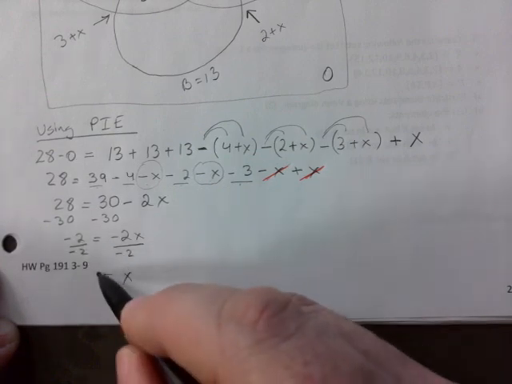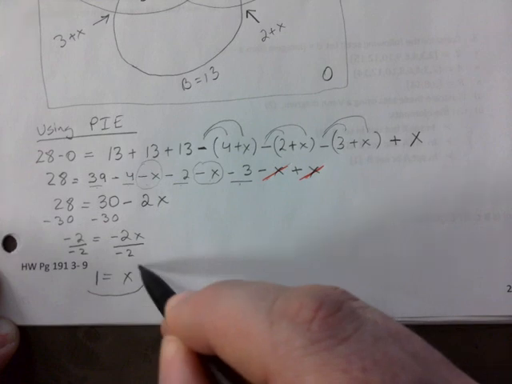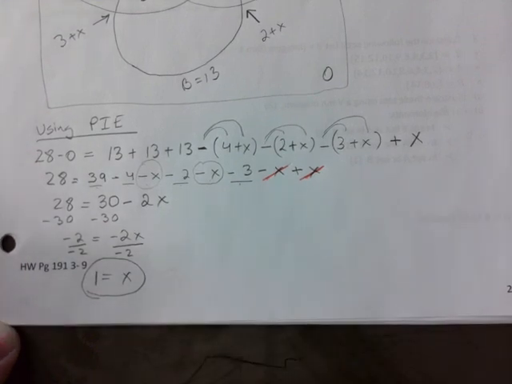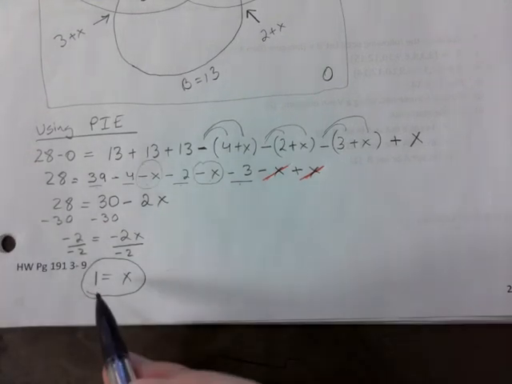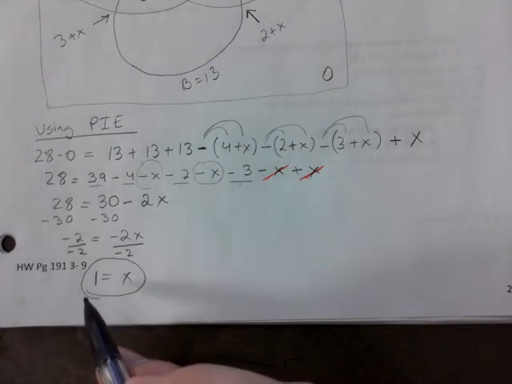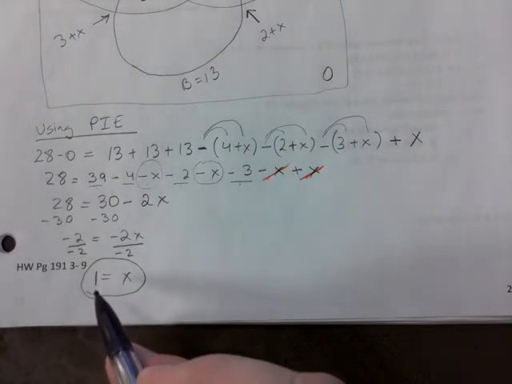So negative 2 divided by negative 2 is just 1. Voila. You just found that is basically the number of children in this case that have all 3 pets, right?